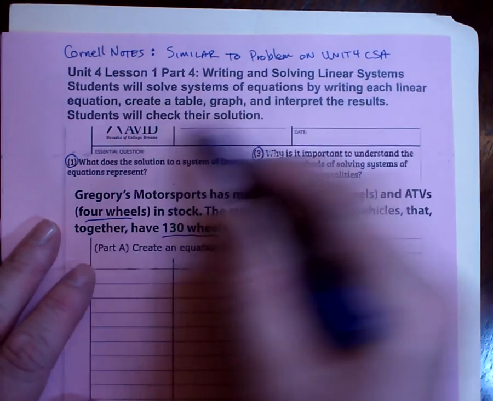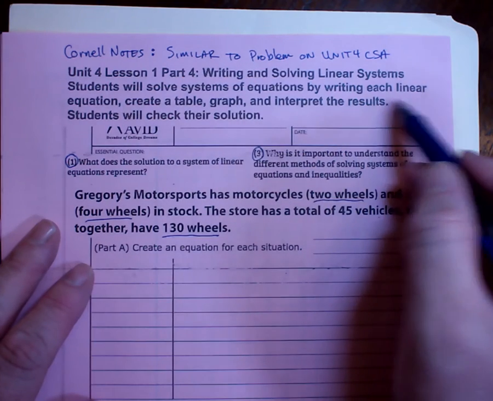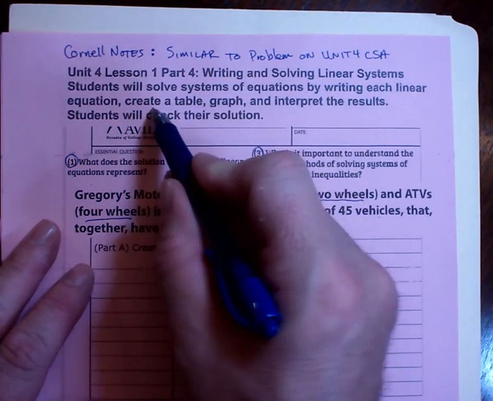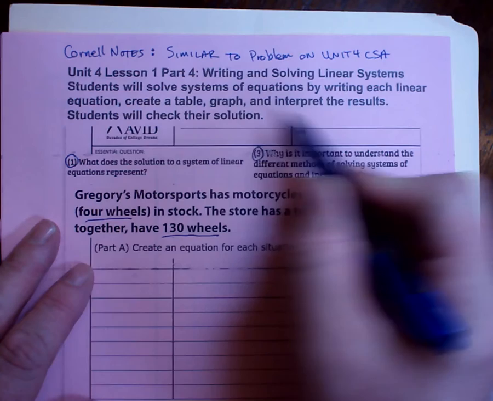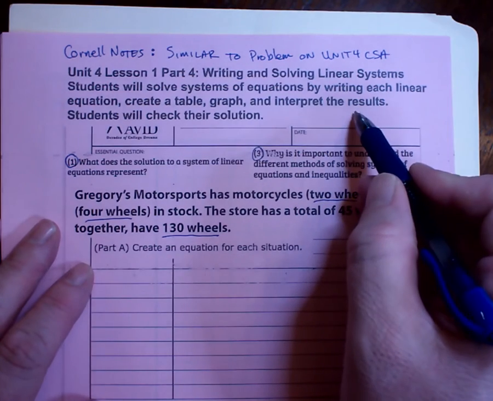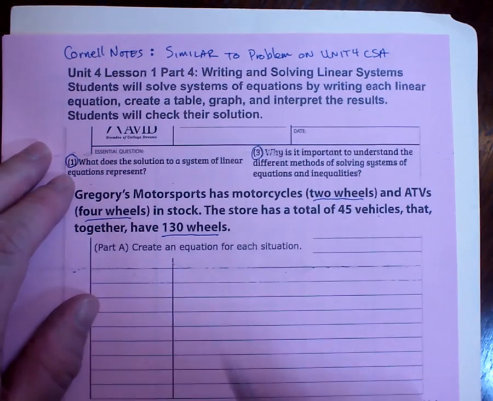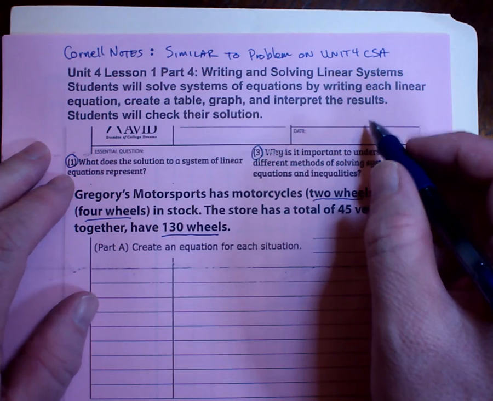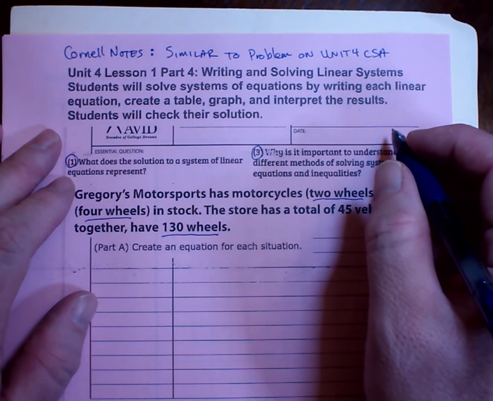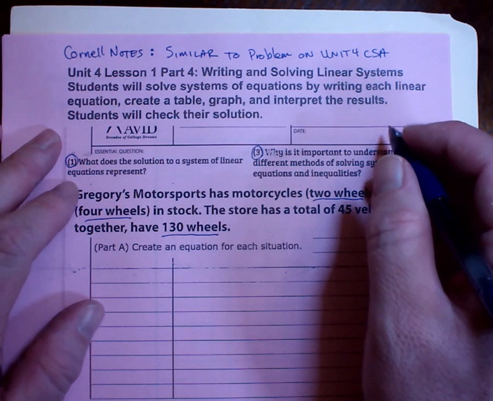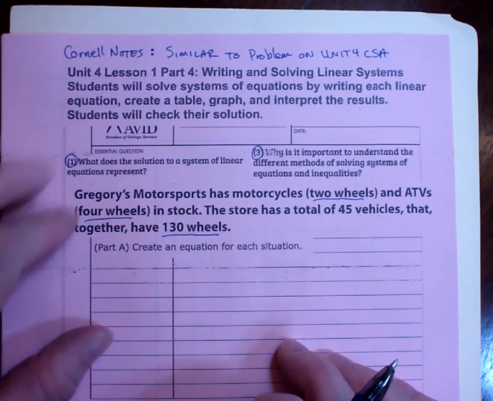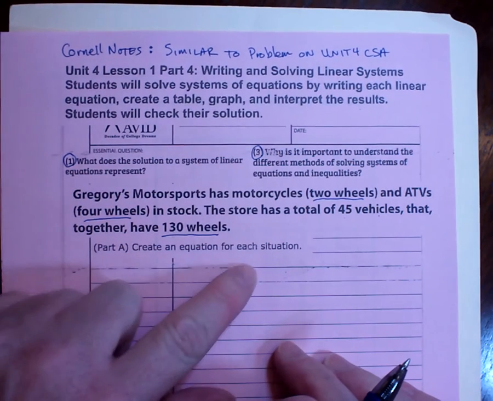You are going to be solving systems of equations. You're going to be writing a linear equation, creating a table, a graph, and interpreting the results. When we get to the CSA review, you'll see the additional questions. This matches the first part: create an equation for each situation.